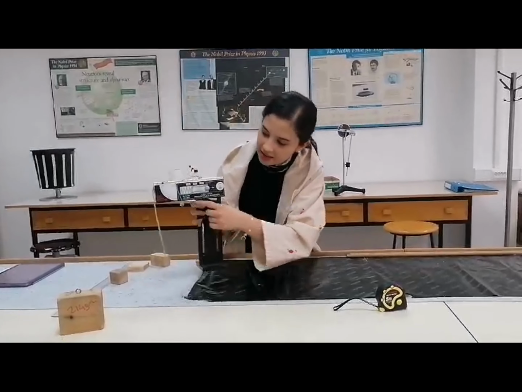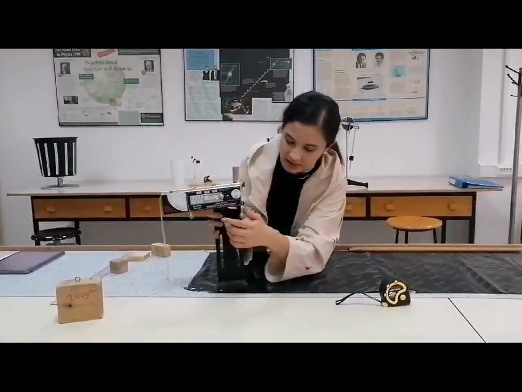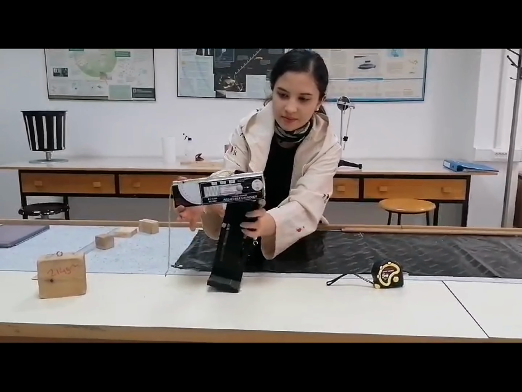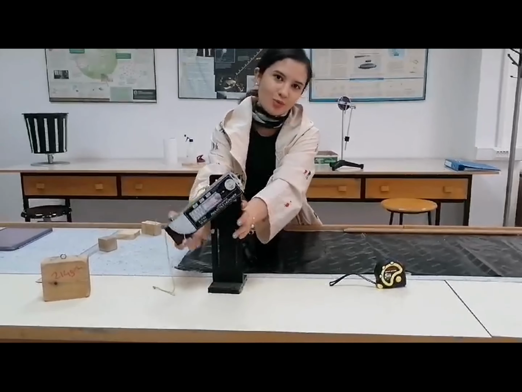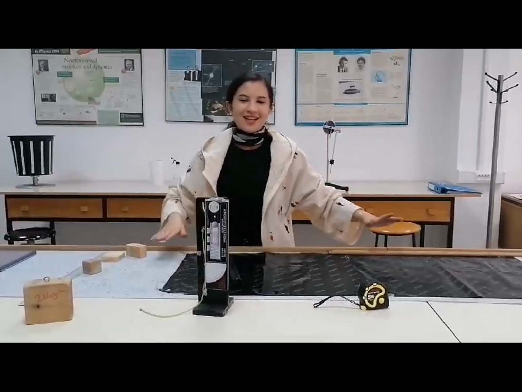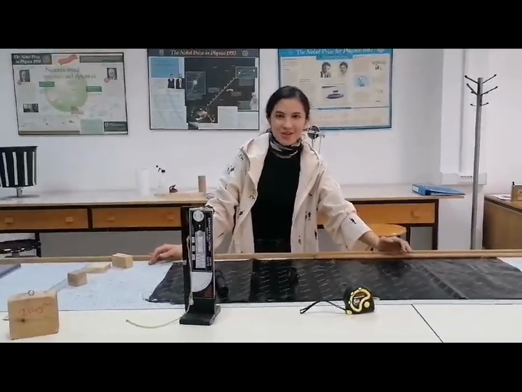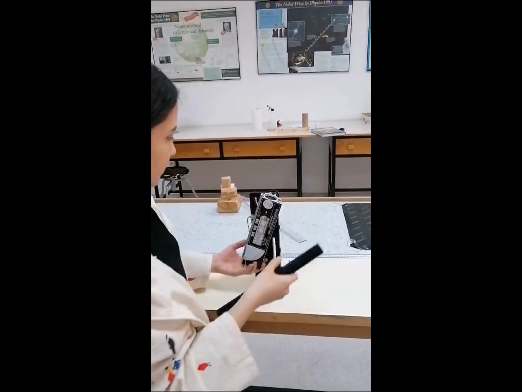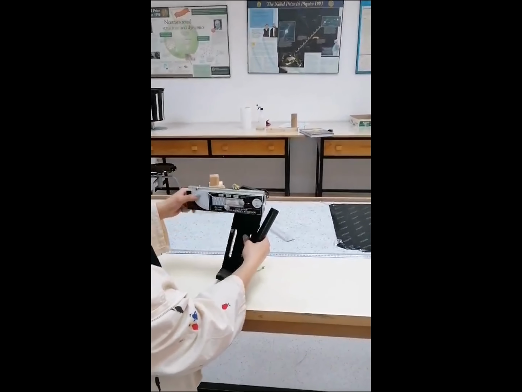And again, I'll set the angle like this. And I will observe how angle affects the range. First, I set the launcher according to short range.